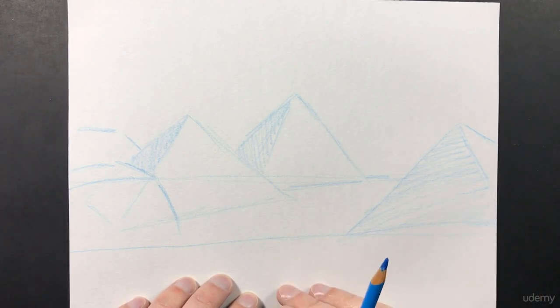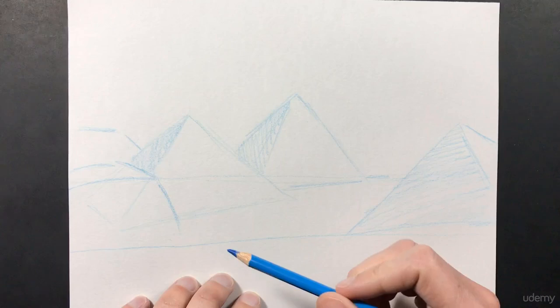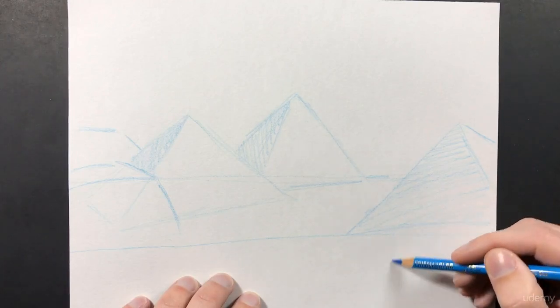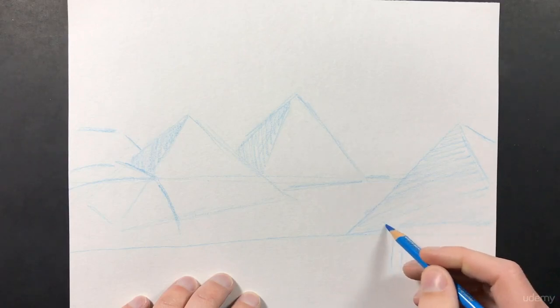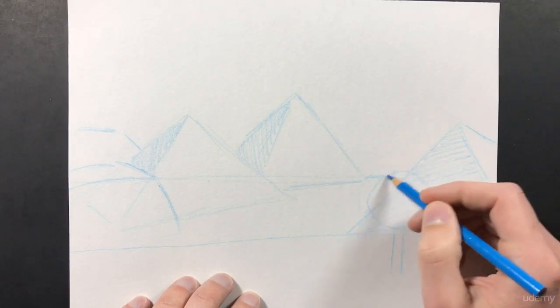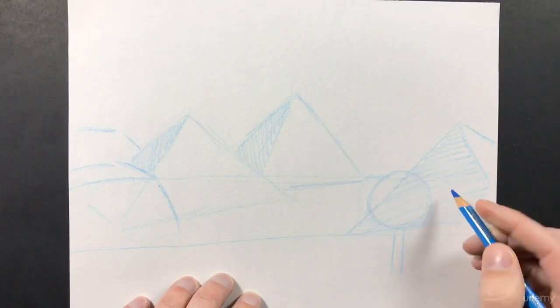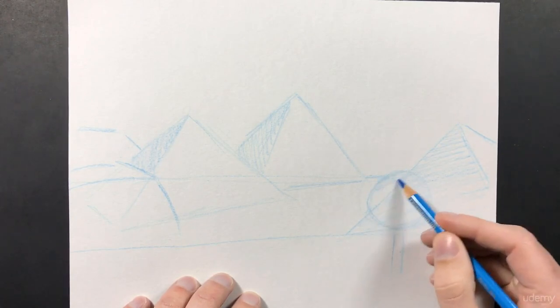And then also, let's add a tree in here. I think I want to add my tree in right here. So I'm going to draw a cylinder like so, and then I'm going to draw a sphere on top of that to represent the leaves of my tree. And then I can shade that in.